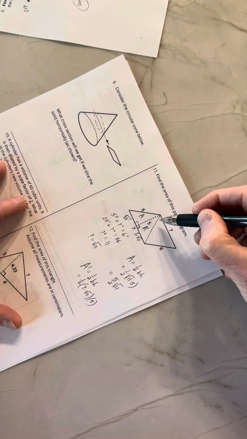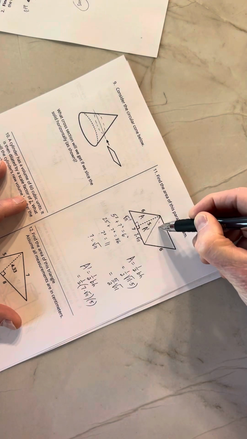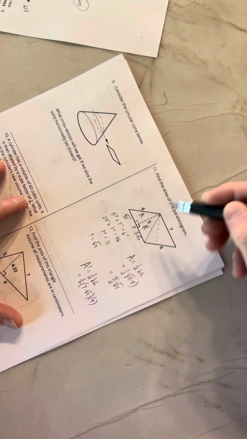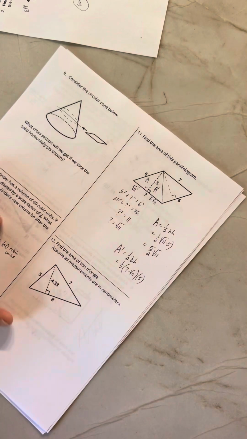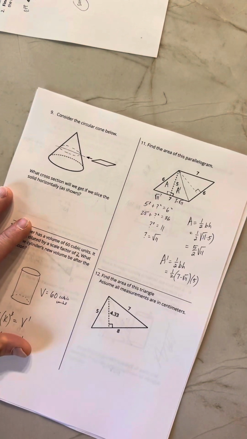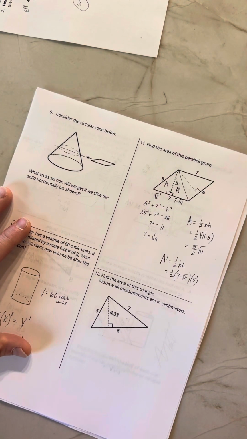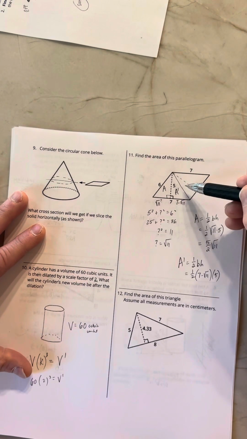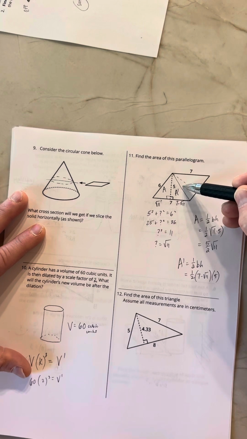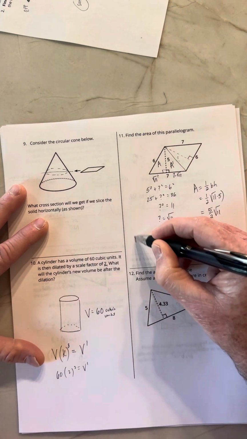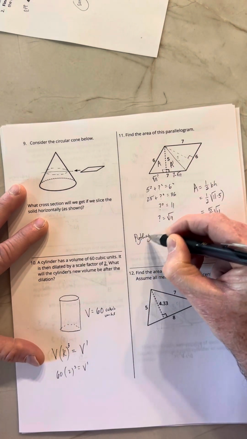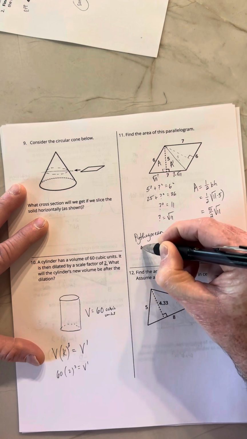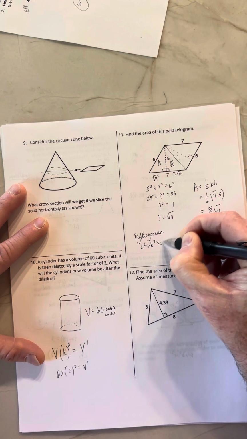And then this one's kind of tricky. We are going to go like this. You're going to draw an altitude, create a right triangle. Let me see here. How do you do this? Oh, yeah. So you're going to be able to get this right here by running Pythagorean. So Pythagorean is a squared plus b squared equals c squared.